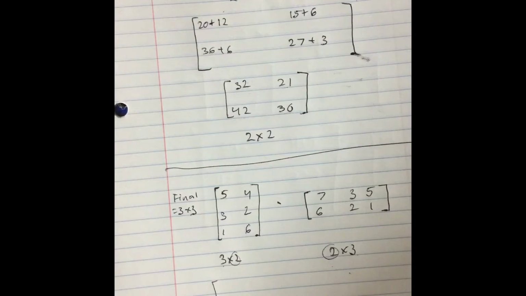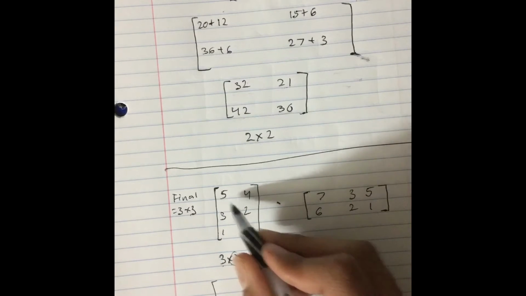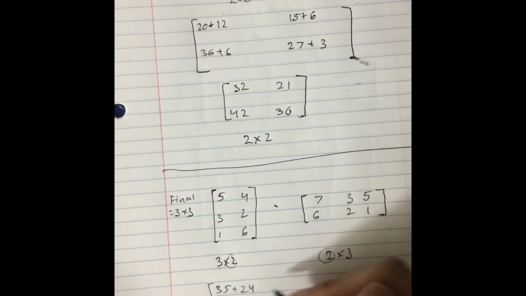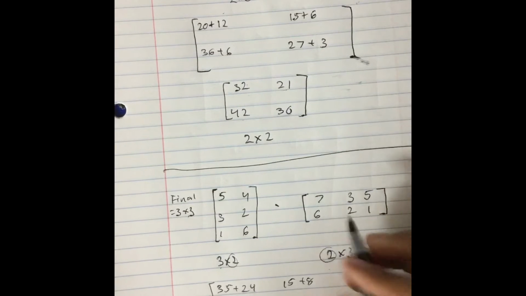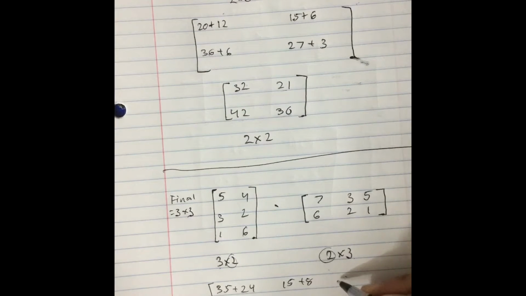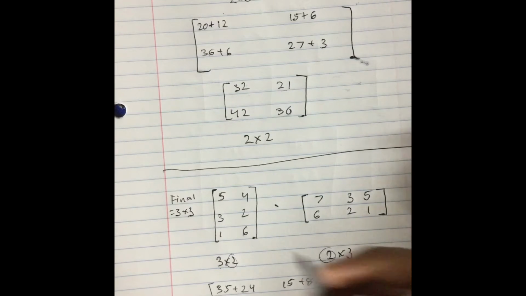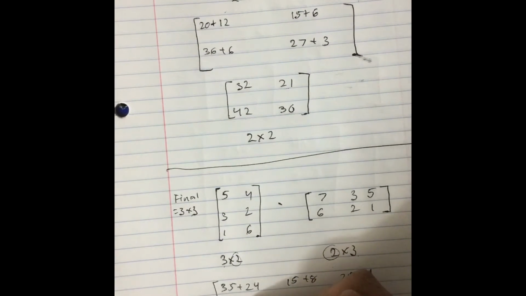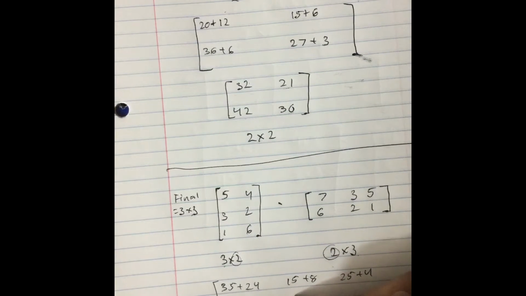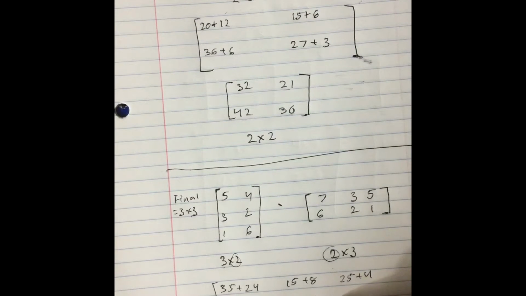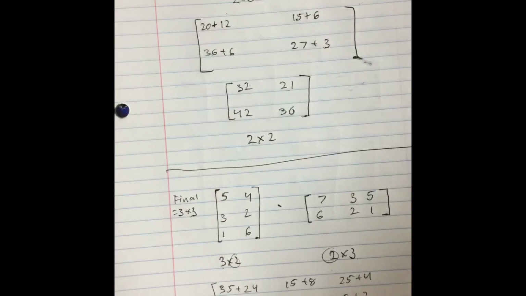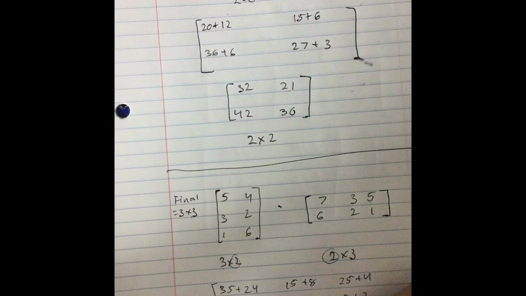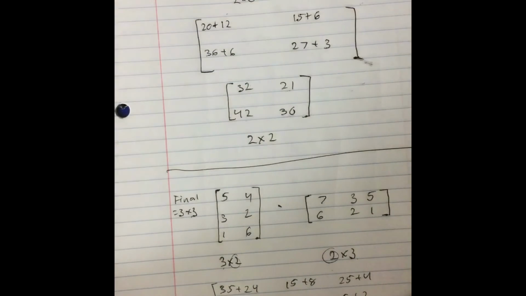it's the same concept, by the way: first row multiplied with the first column. So if I quickly do it, it'll be 35 plus 24. The second value would be 15 plus 8. Third value would be 25 plus 4. You do the same thing for the next ones, so it would be basically 21 plus 12, 9 plus 4, and 15 plus 2. Same thing for the last row: 7 plus 36, 3 plus 12, and then 5 plus 30.